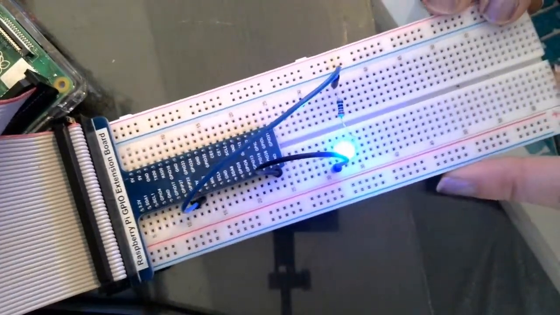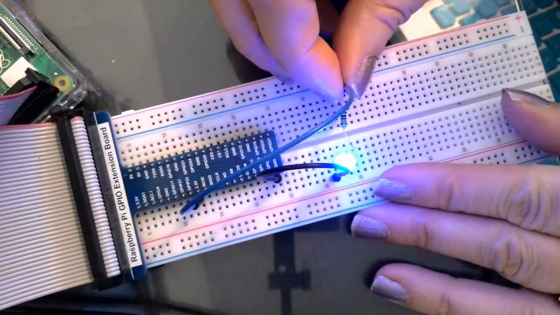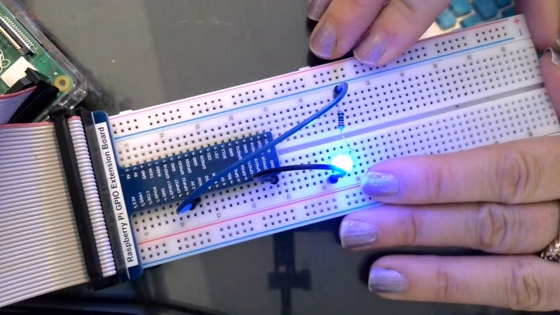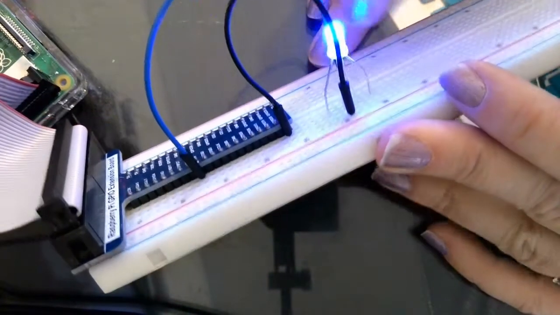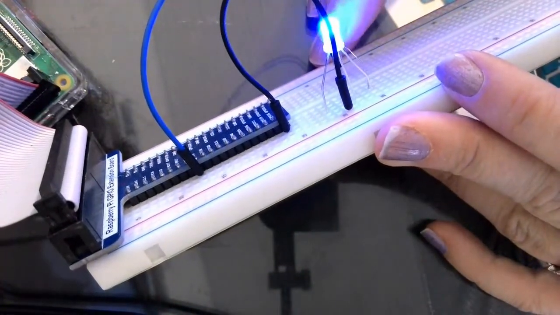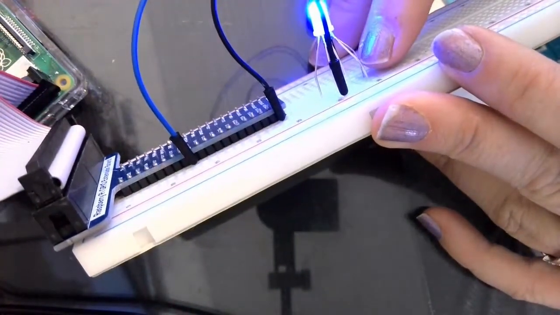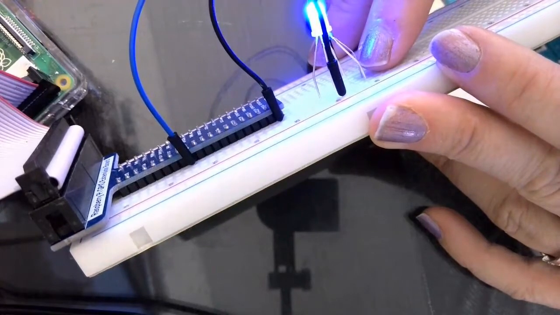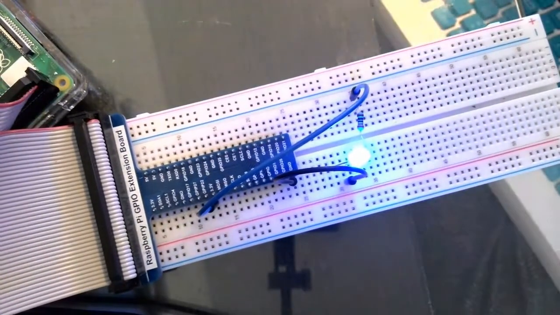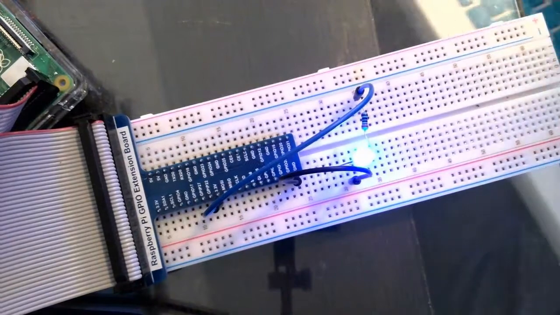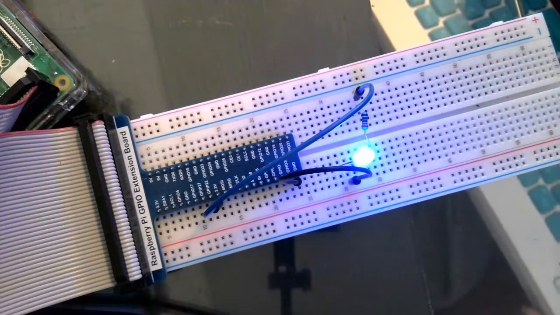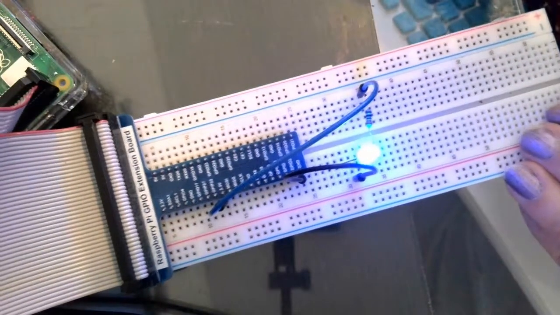So now I know this is a common cathode RGB LED, where its shortest leg on the outside here is controlling the blue. But I want to control these colors using Python instead of sending power directly in.